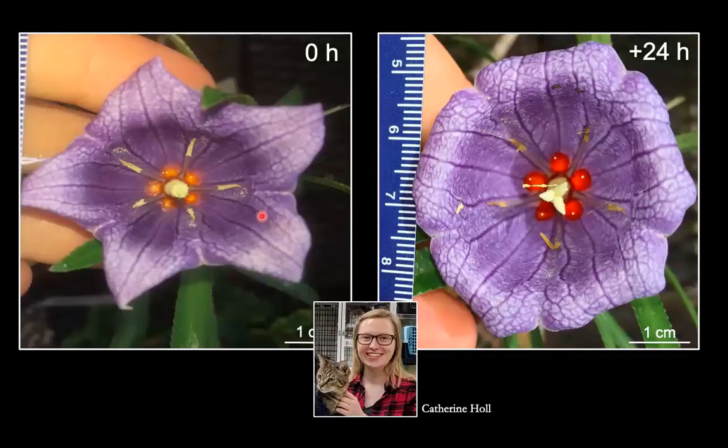An undergraduate researcher working with me, Catherine Hall, one day as she was tracking the flowers in the conservatory, found that the newly opened flowers actually did not have blood red nectar. They had yellow nectar. And as time progressed over 24 hours, the nectar turned red. And this was fascinating for us because we thought that the nectar just starts off red.